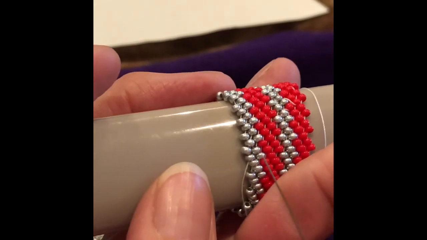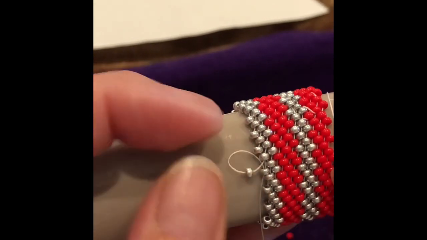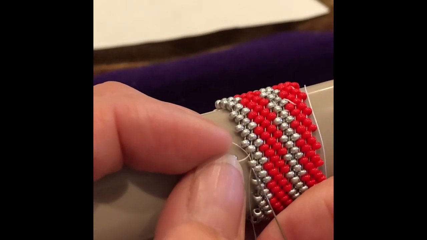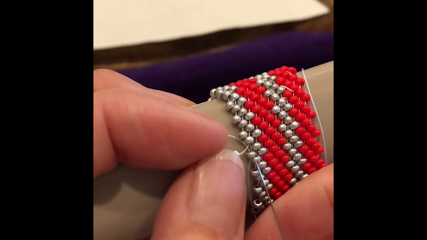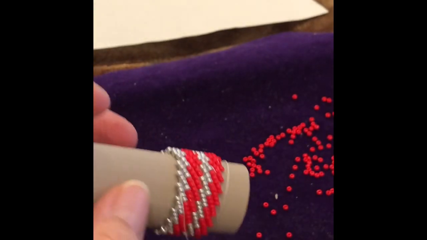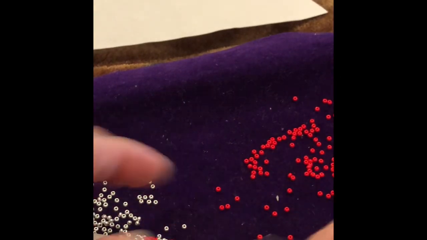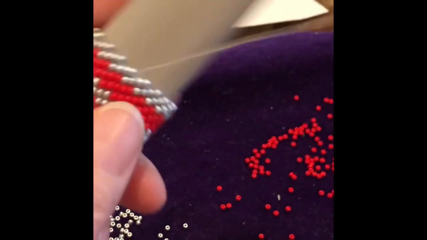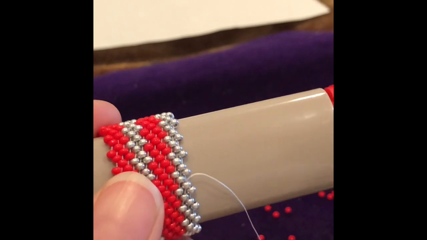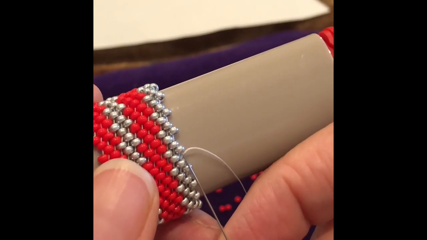Okay, so there we go. I just about made a mistake. I didn't realize I was already at the bridge. So I'm just going to take that through. And what clued me in was the bead just wasn't sitting right. So now I'm at the beginning of that row and I'm at the end of that row. I just take that through there.